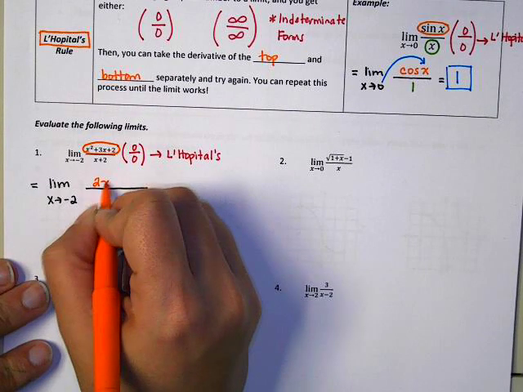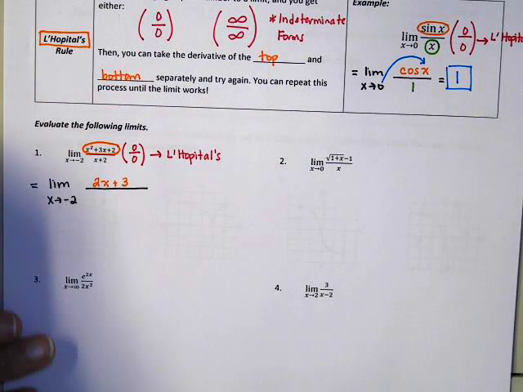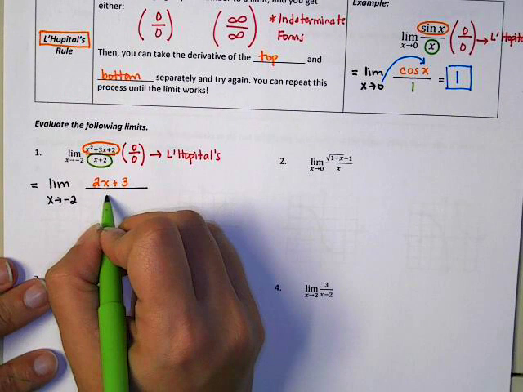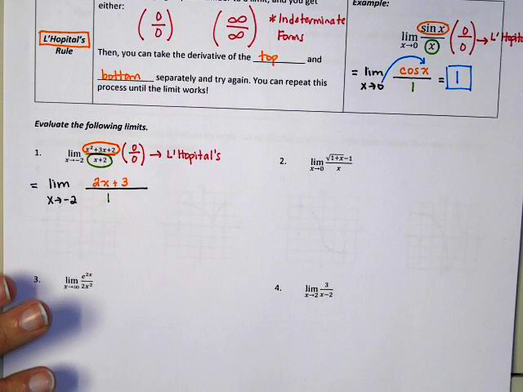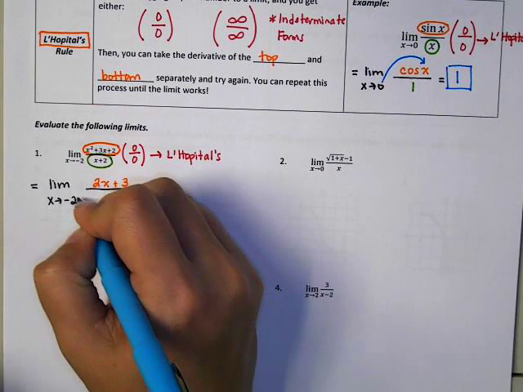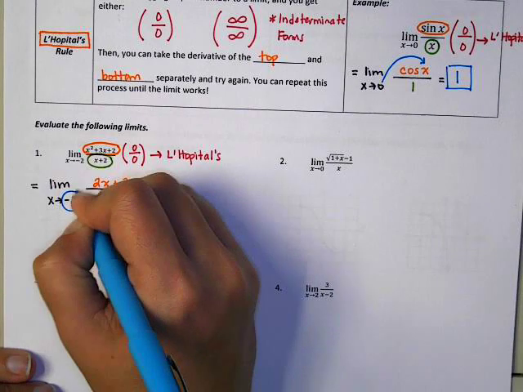I would have 2x plus 3 over the derivative of the bottom. The derivative of x is just 1, and the derivative of 2 is 0. Now I would retry substituting. So I would take my -2 and plug it in.